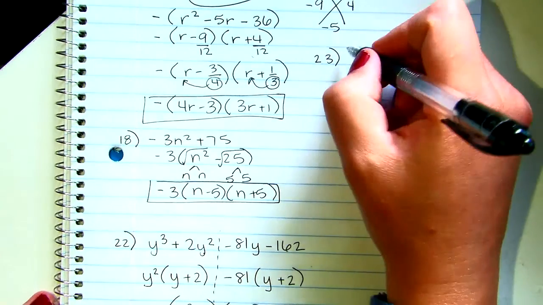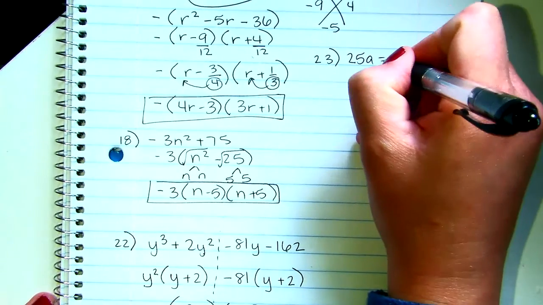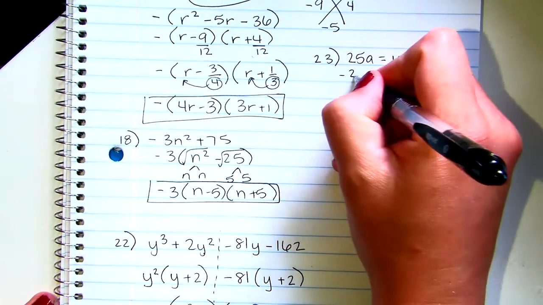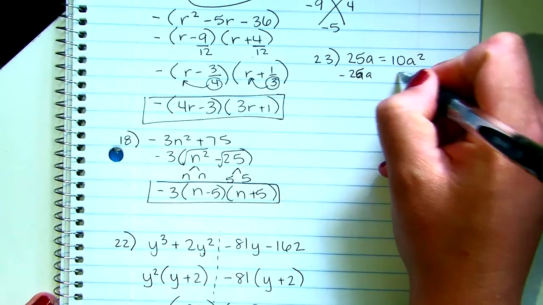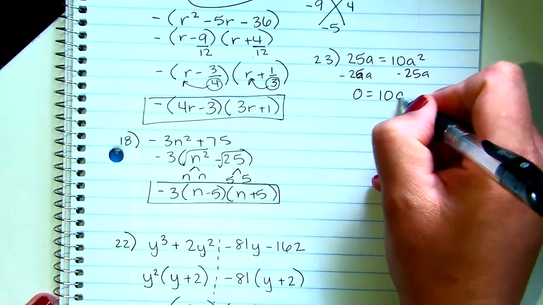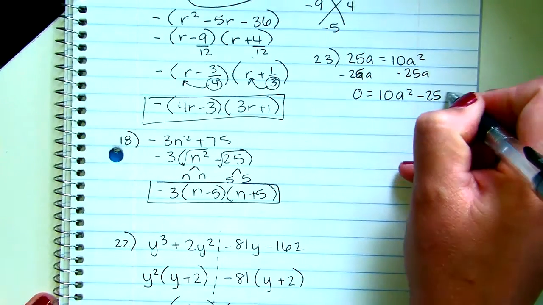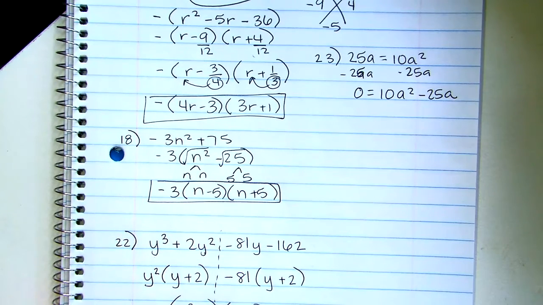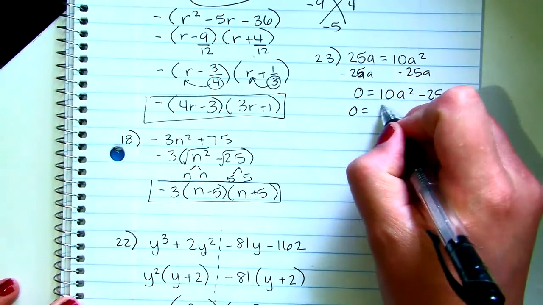For number 23, it says 25a equals 10a squared. First, I need to get them all on the same side, so I'm going to minus my 25a from both sides. That leaves me with 0 equals 10a squared minus 25a. Now I want to look for something they both have in common. 5 can be a factor of both, and I can also pull out an a. So I'm going to leave it as 0 equals 5a, and then I'm left with 2a minus 5.